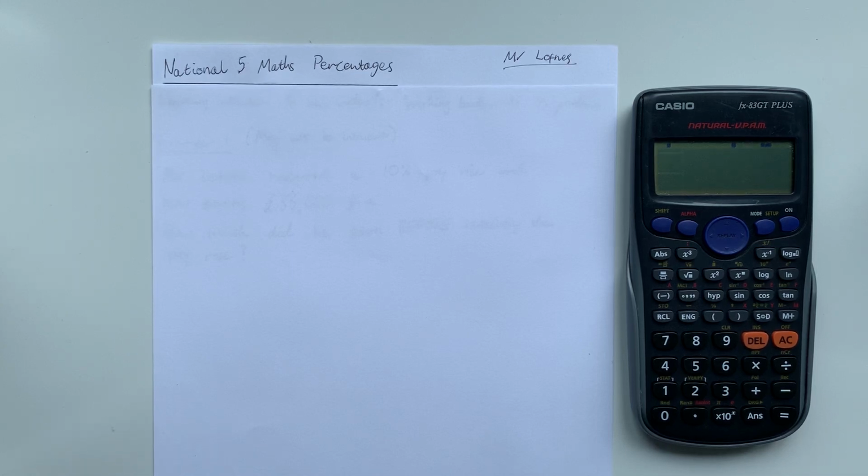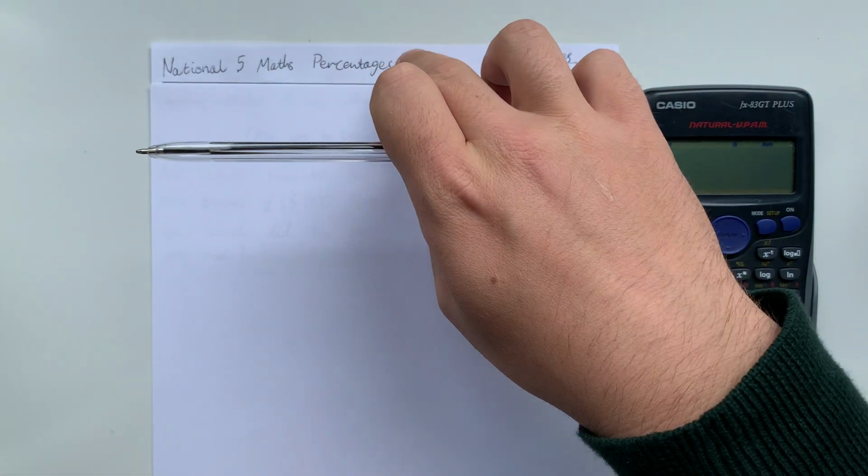This is the fourth video in Mr. Loftus's National 5 Maths Percentages series. The third video focused on compound interest and a little bit of population modelling. And the fifth and final video will focus on just some past paper examples and preparing pupils for the homework exercise and ultimately finishing off the topic and moving towards the exam.